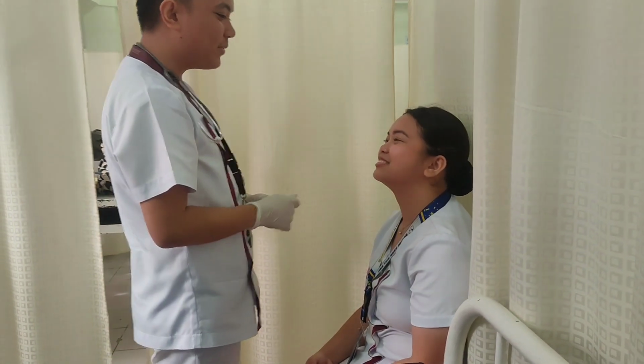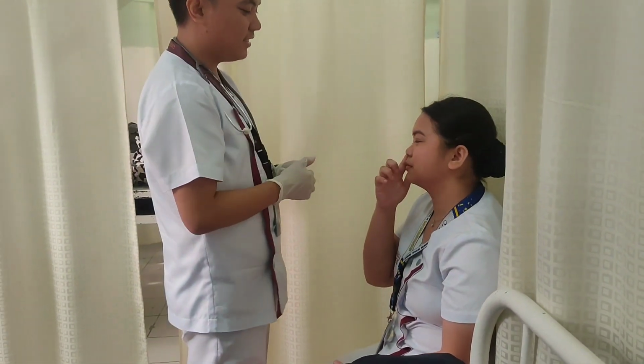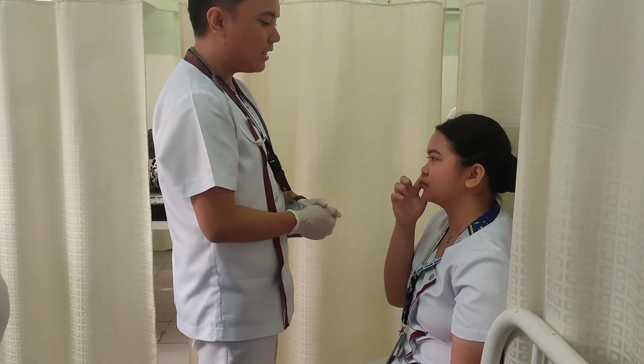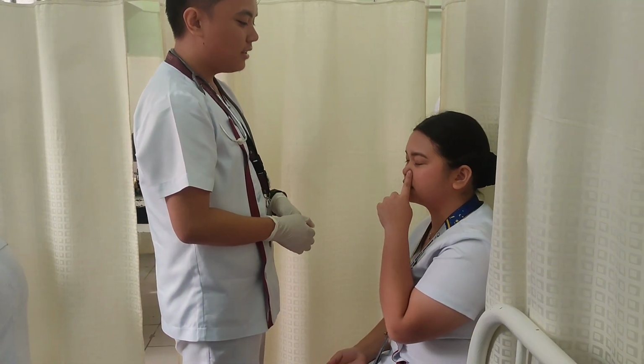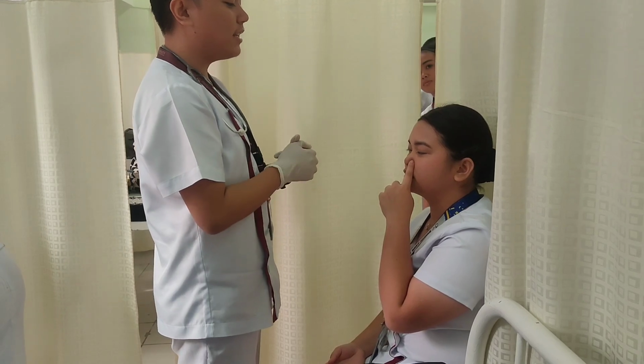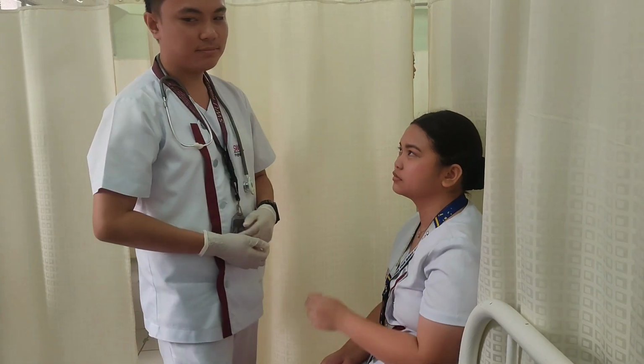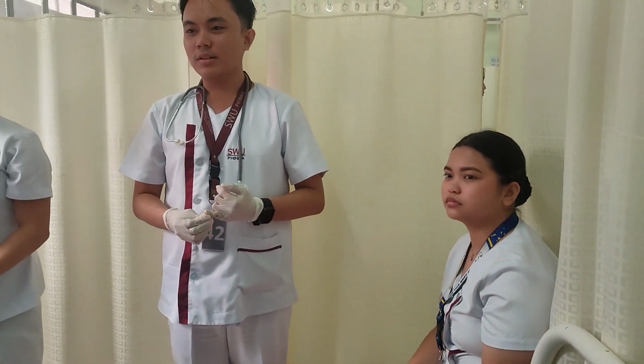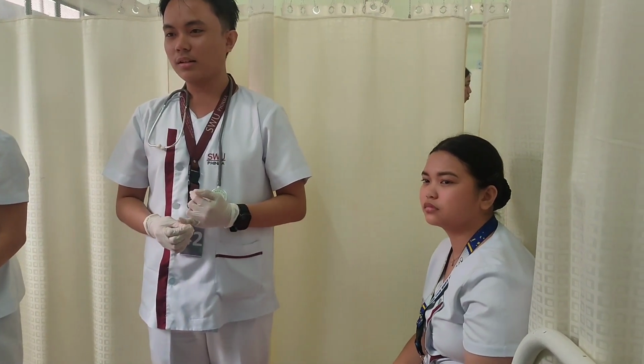We're going to make sure if there are any abnormalities inside. Then we're going to proceed with the temporomandibular joint, putting fingers on the ears and checking for other joints.